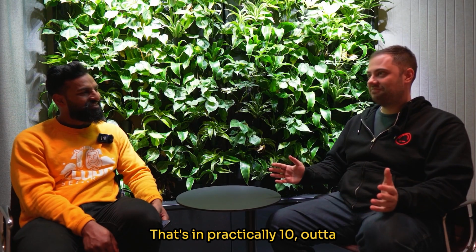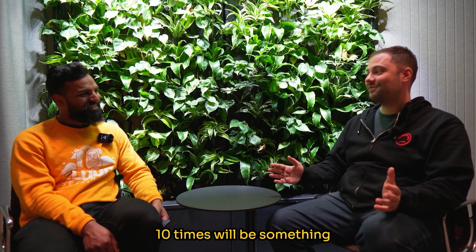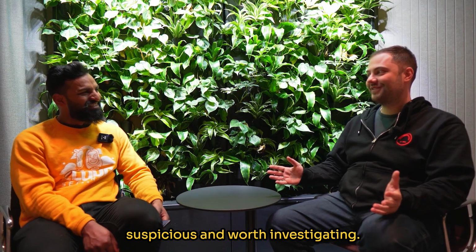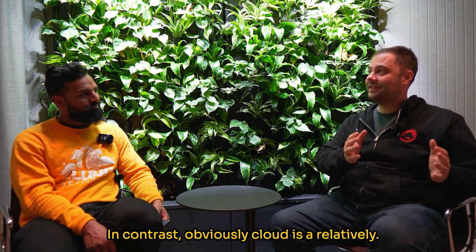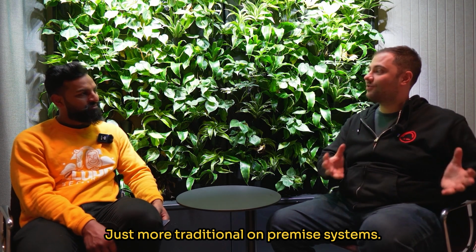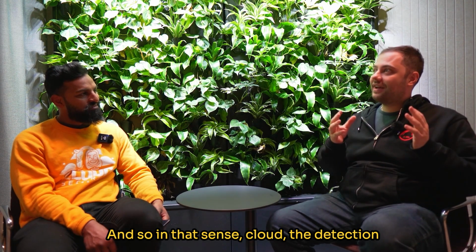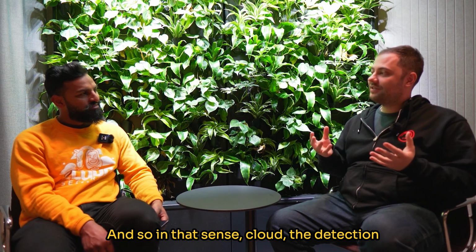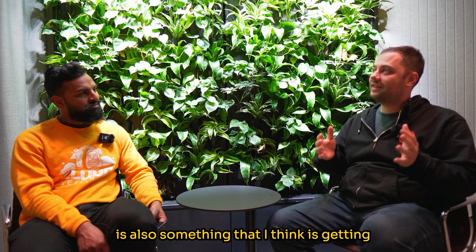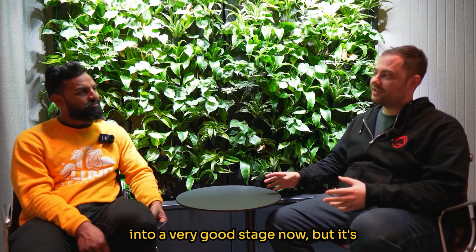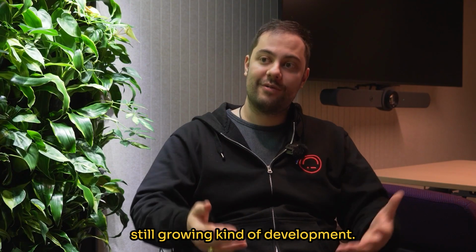Nine or ten times out of ten, that will be something suspicious and worth investigating. In contrast, cloud is relatively immature in comparison to traditional on-premise systems. So cloud detection engineering for suspicious activities is getting to a very good stage now, but it's still a growing development.